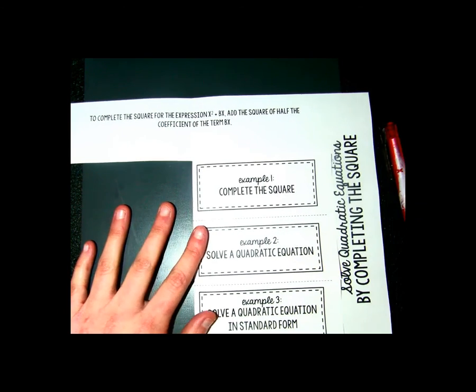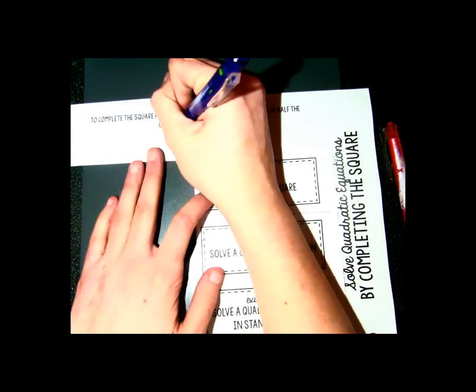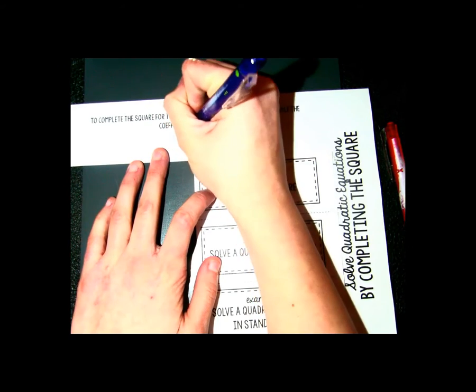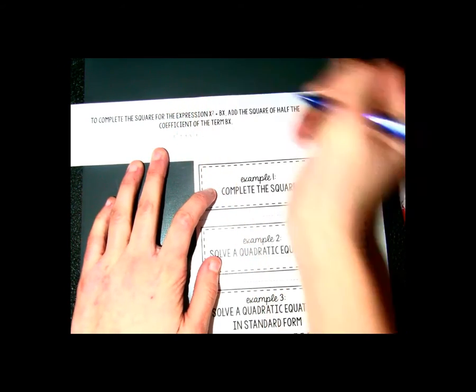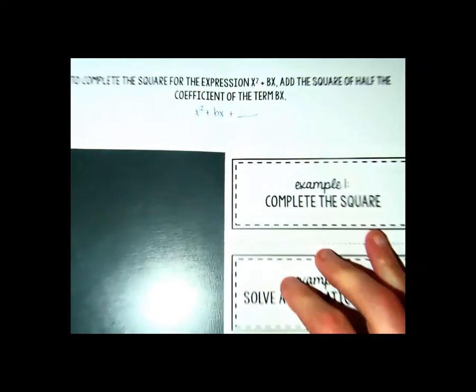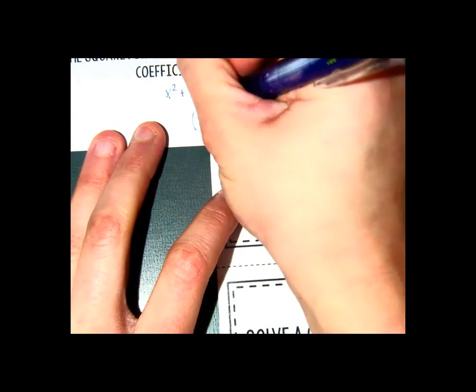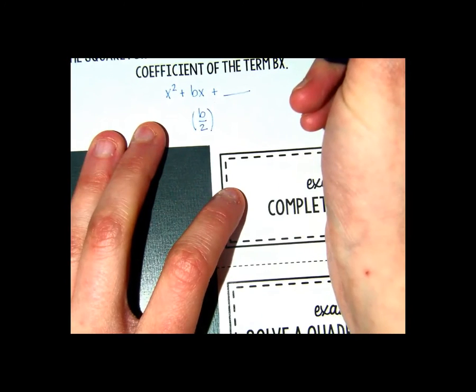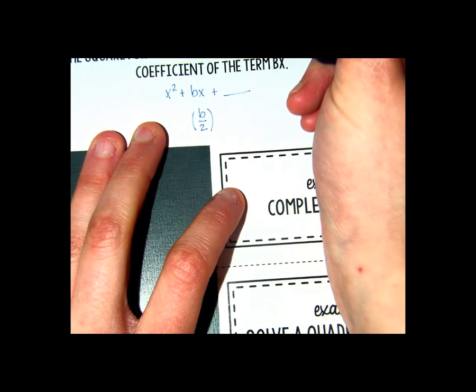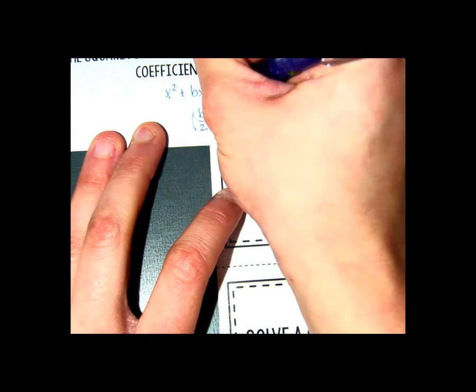Sometimes we can say things a lot simpler. If you have x squared plus bx plus a blank, what did we do? We did b divided by 2, and then we did what? Multiply by itself, which is the same as squaring. Yep. So that's what we're going to do. Once you have that, open up. We're going to complete the square in example 1.